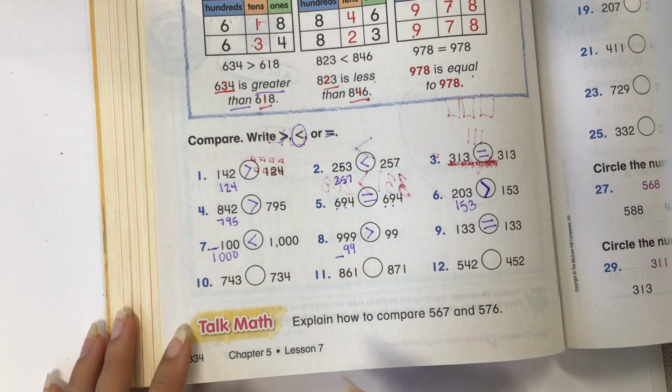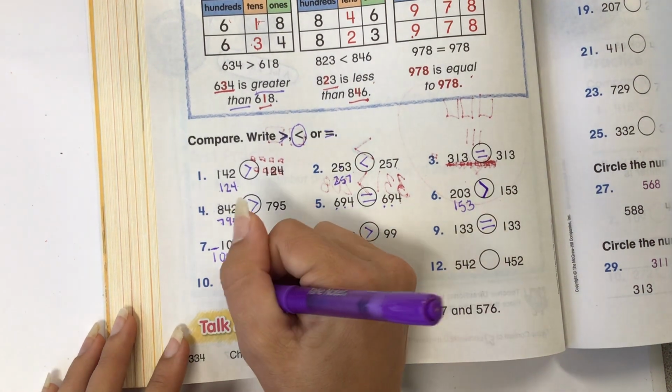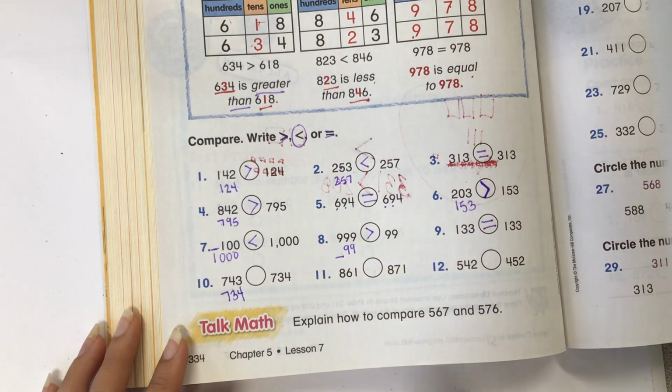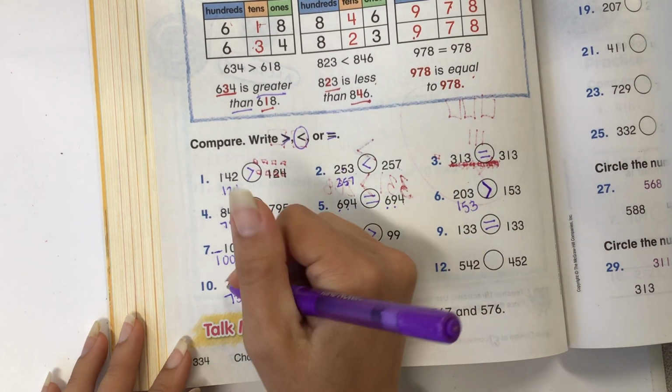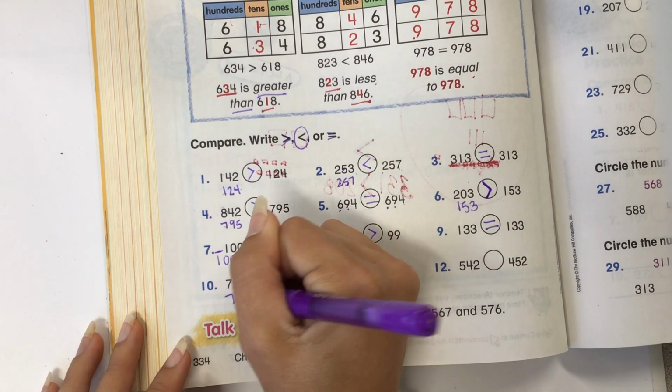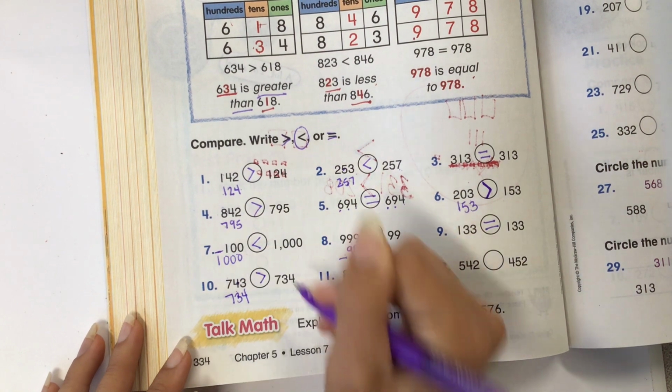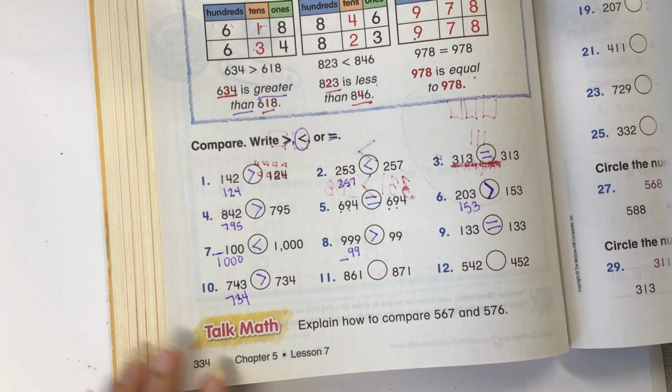743 and 734. This is when stacking really helps, when the numbers are kind of similar. Same hundreds. Now this one has a 4 and this one has a 3. 4 is greater, so 743 is greater than 734.